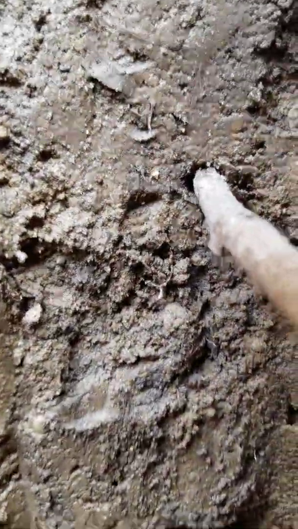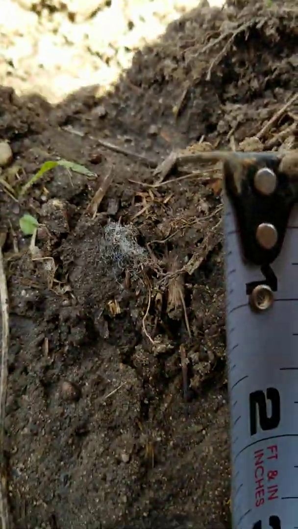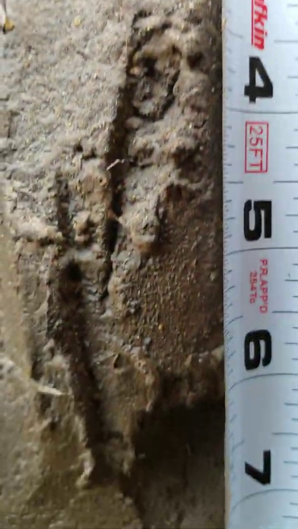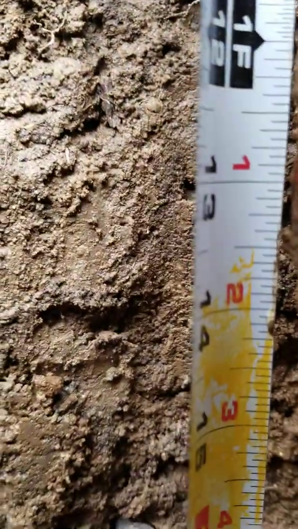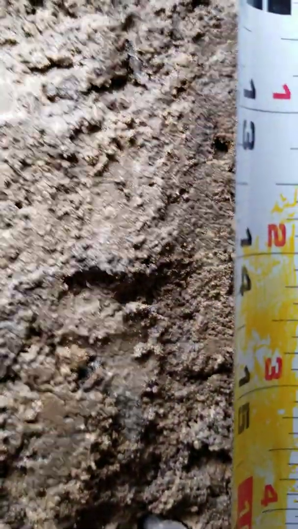I don't know if you guys can see that. So I'll start back up here. As we come down, this is pretty dark, down to 11, and then we have a transition. It's pretty abrupt, actually, and it's a color change.